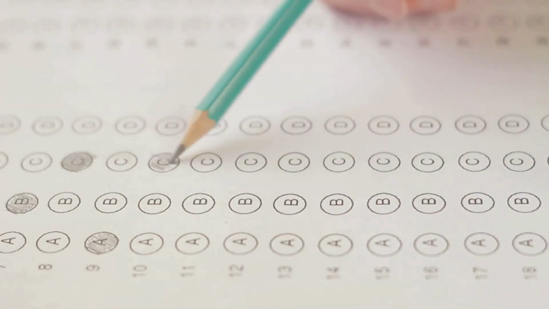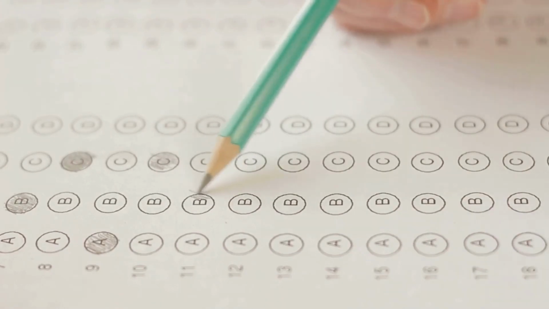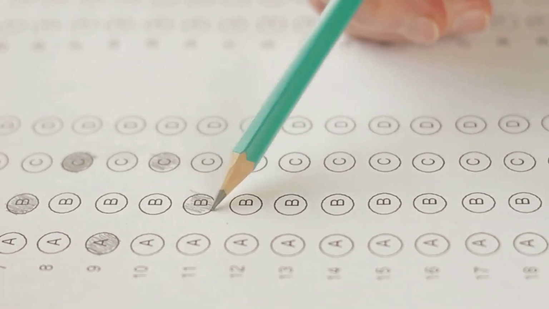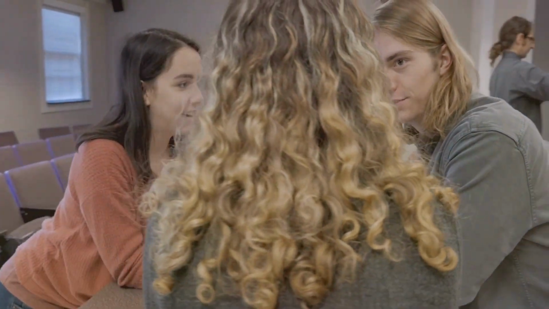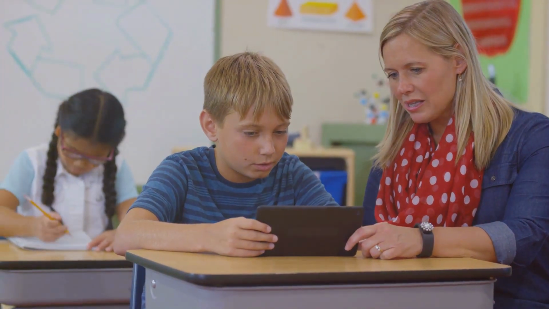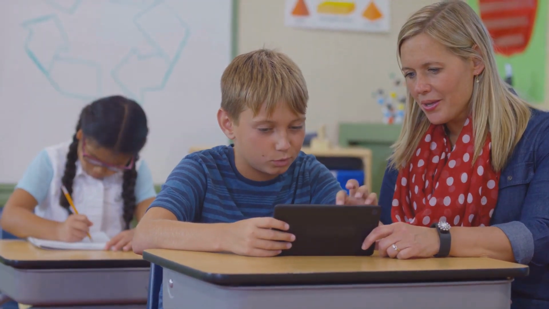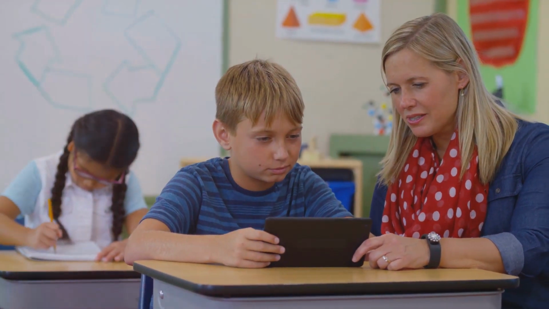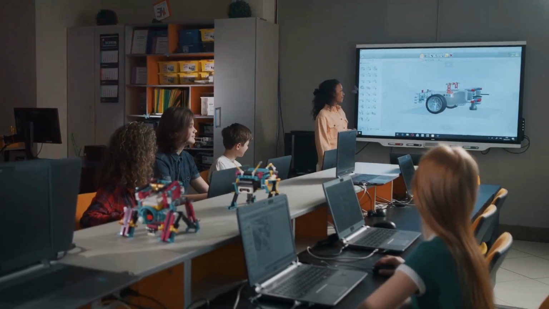For instance, educators can ask ChatGPT to create multiple-choice questions that assess factual recall, or they can request open-ended questions that require students to analyze and evaluate information. ChatGPT can also help educators identify potential biases in their questions and ensure that the language used is accessible to all students.